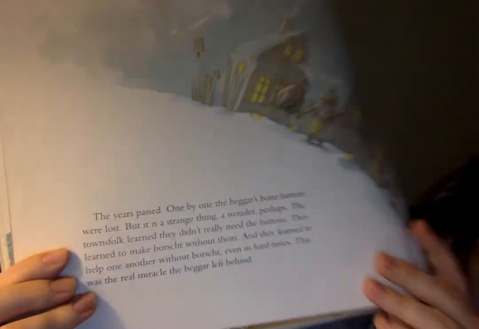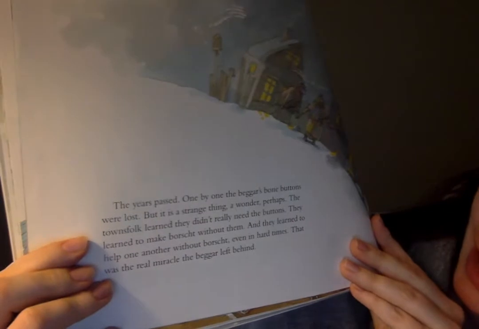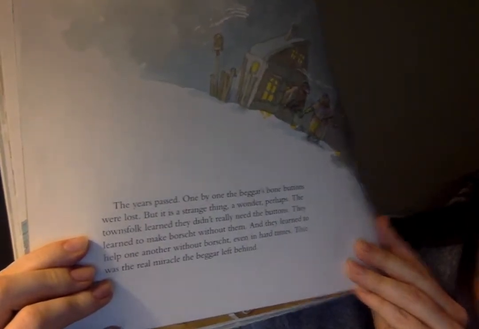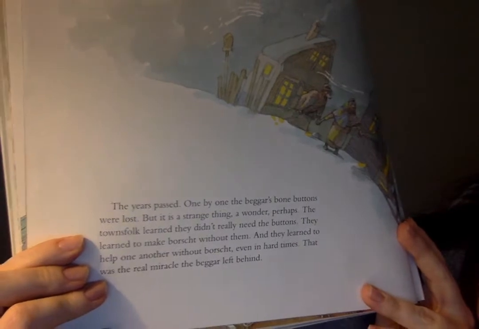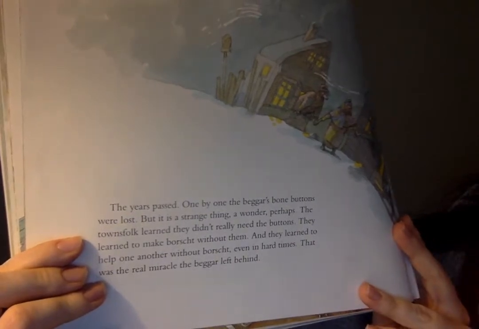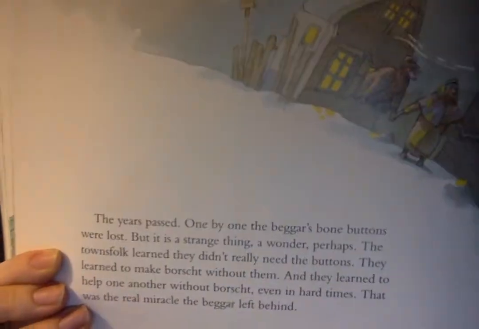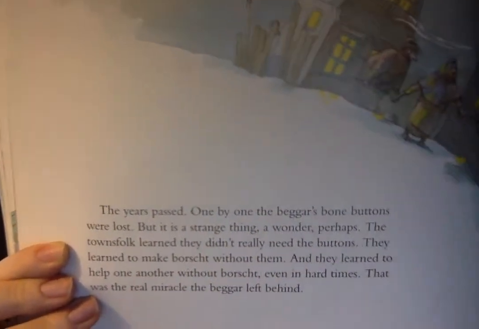It says here that the beggar had left, and the townsfolk learned that they didn't need the buttons. They learned to make borscht without them. And they learned to help one another without borscht, even in hard times. That was the real magic the beggar left behind.